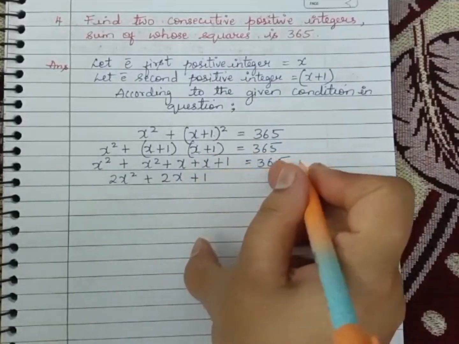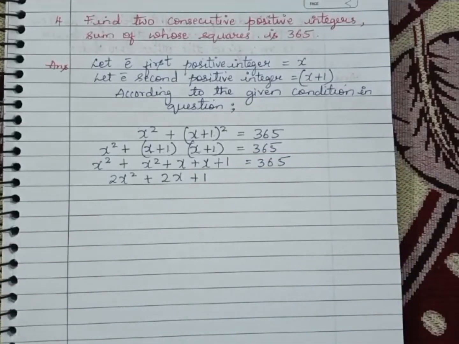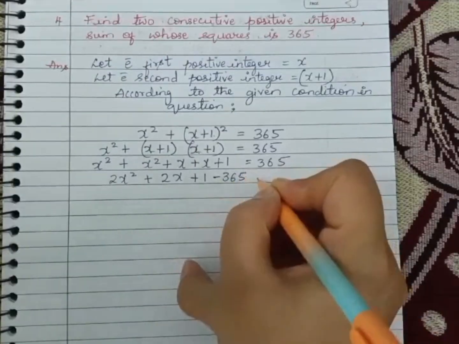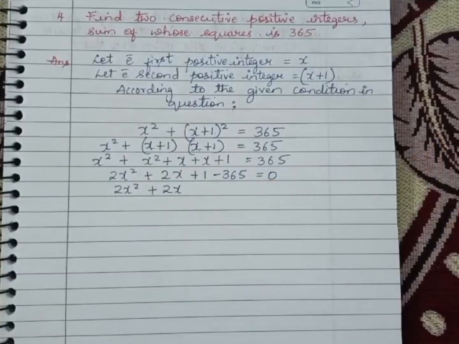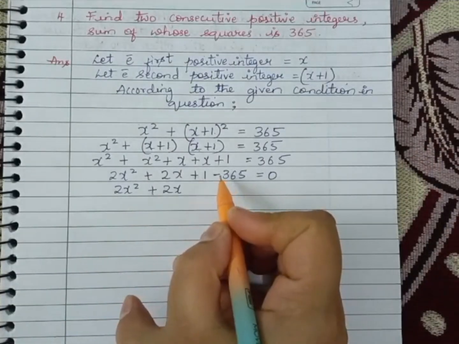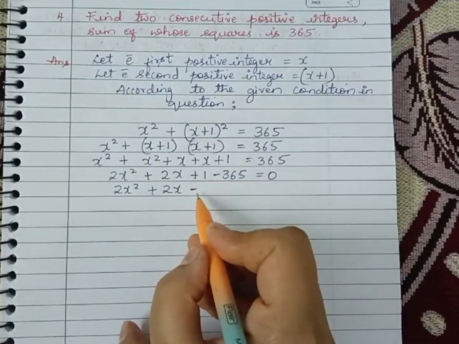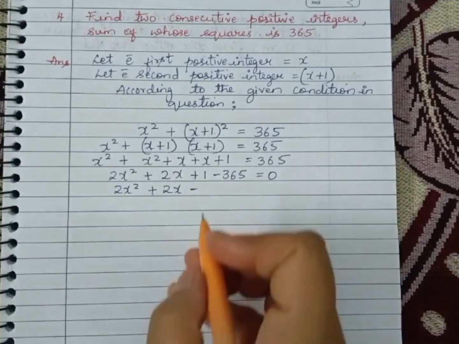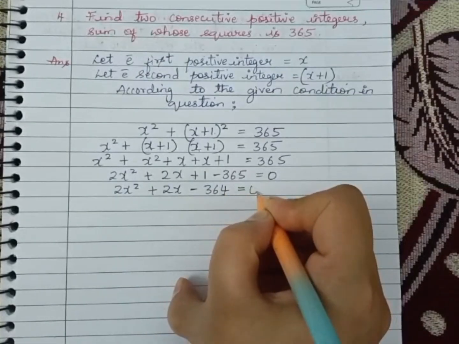This 365, when I shift it to the left hand side, it becomes minus 365 equal to 0. So 2x square plus 2x, this plus into minus is minus because 365 is a greater digit, so I'm taking minus here. In this 365 minus 1 becomes 364 is equal to 0.